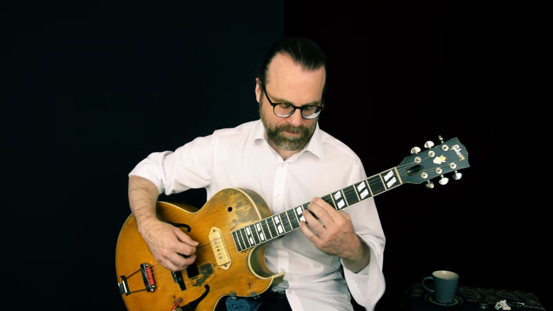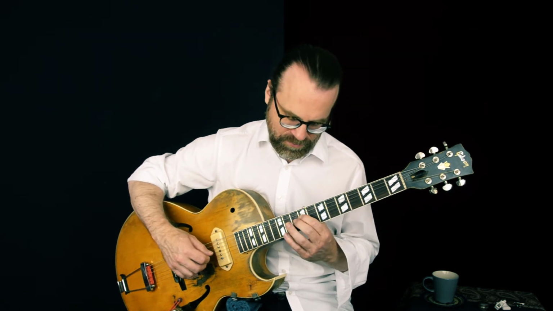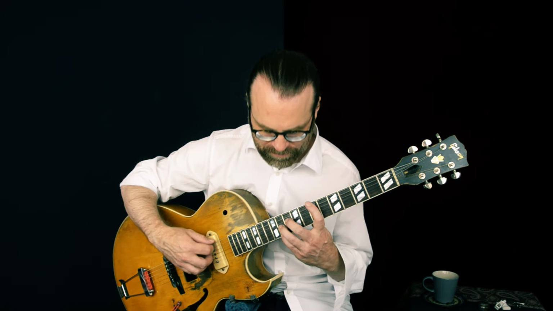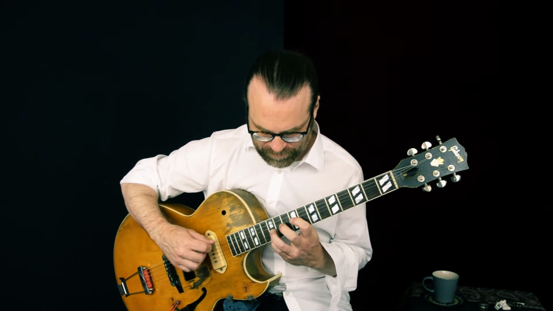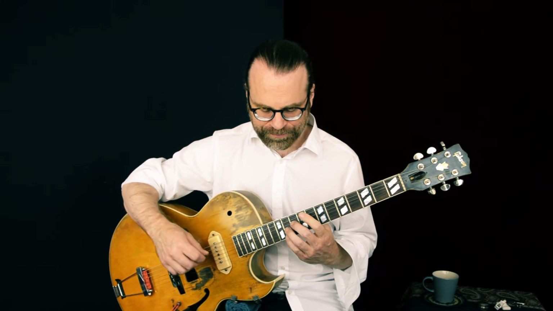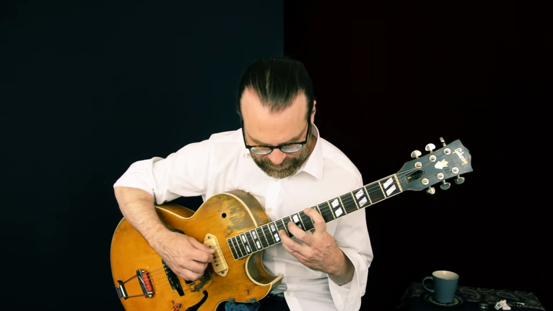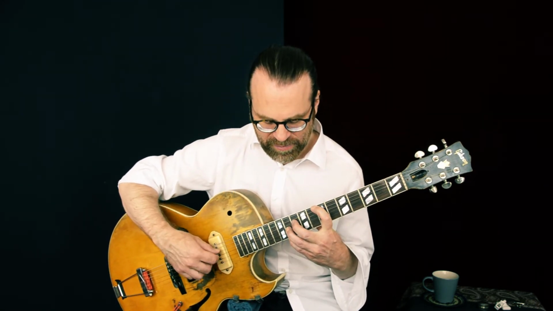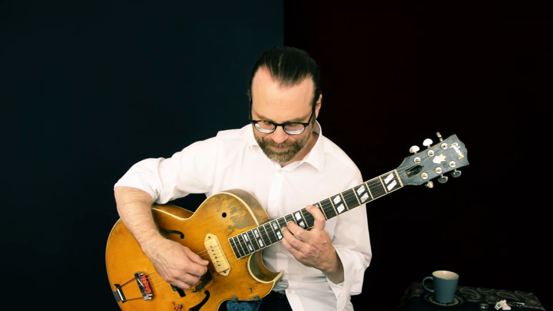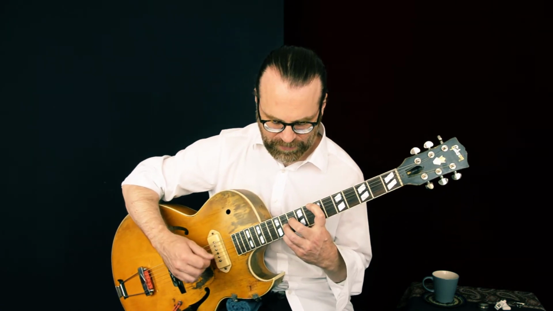So you have that, and the four-note structure would be a B major triad with an added C. It also looks a little bit like you have a C diminished triad here and a B in the bass.